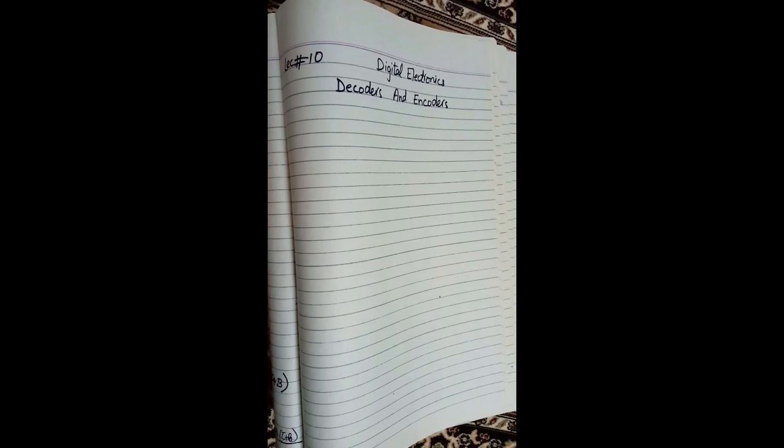Bismillahirrahmanirrahim. In our 10th lecture of our course Digital Electronics, we will study the decoders and the encoders. Now we are starting our topic from the decoders.